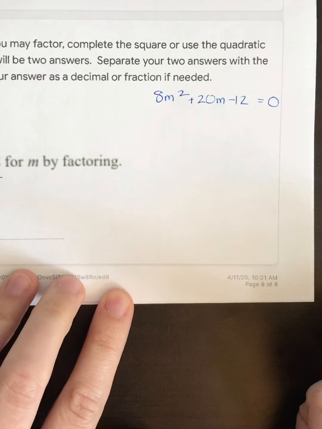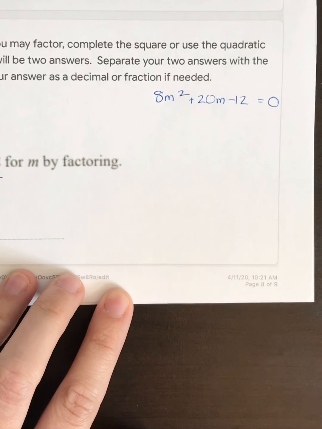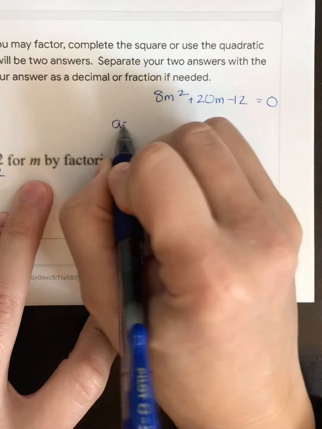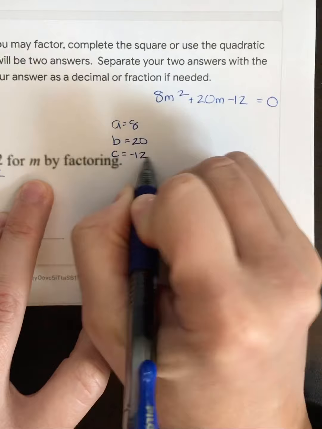Okay, so from here, you could factor or you can use a quadratic formula. If you want to factor, you would do divide and slide. I'm going to use a formula. So I have a equals 8, b equals 20, and c equals negative 12.